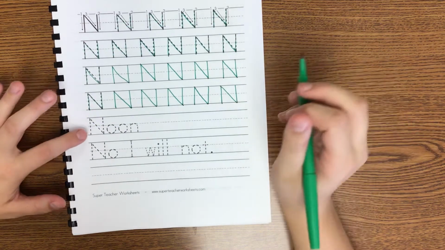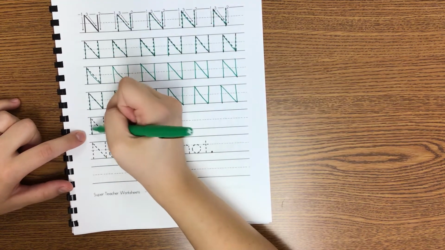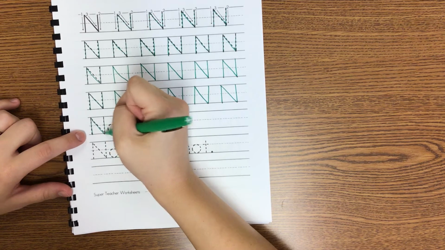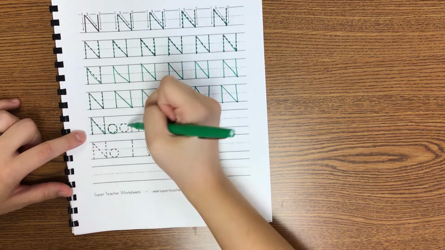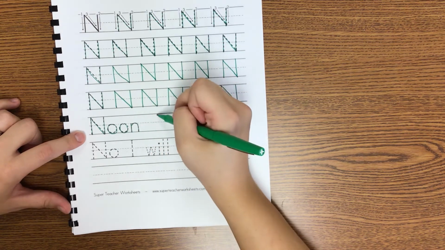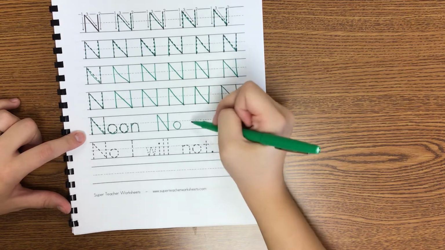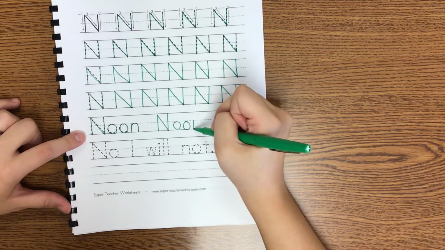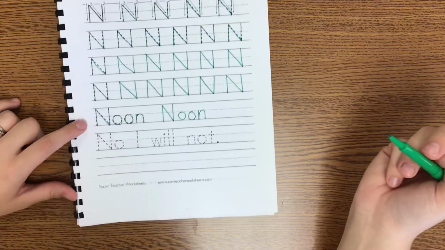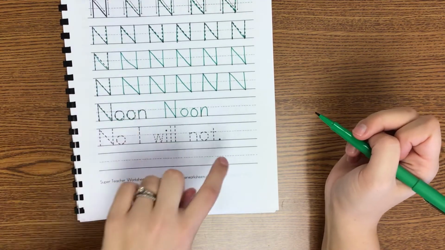All right, then we're going to trace the word noon and then write it. Whatever way the N makes sense to you. And then O-O-N. N-O-O-N, lowercase n. Then we're going to write the sentence, no, I will not.